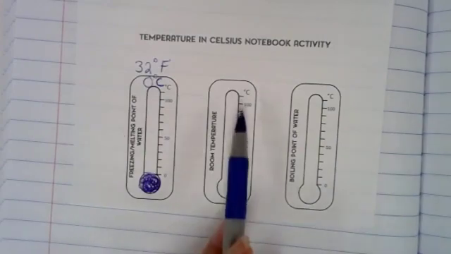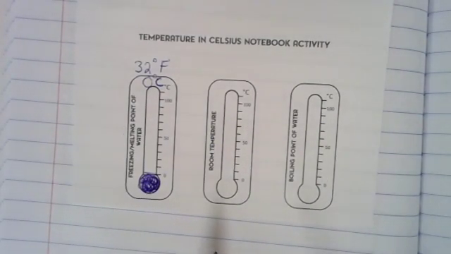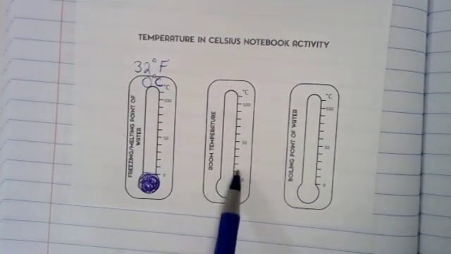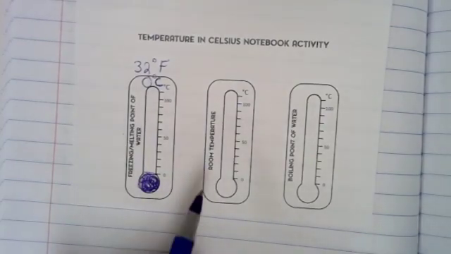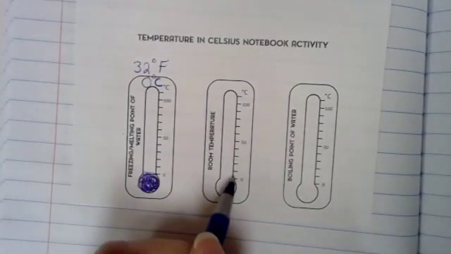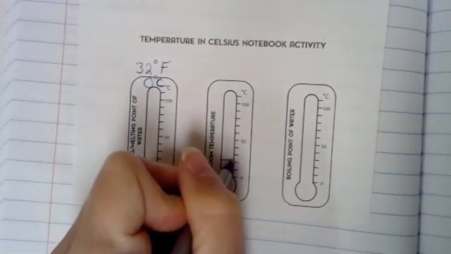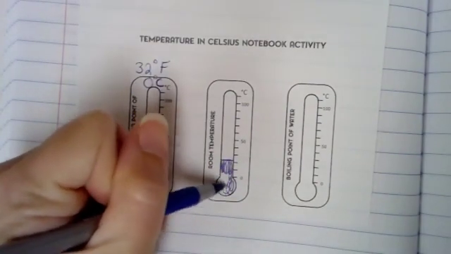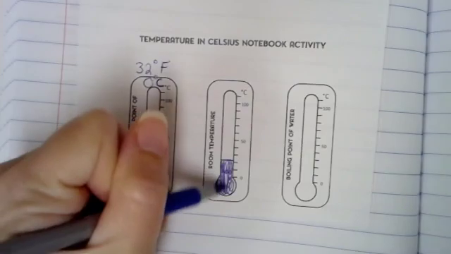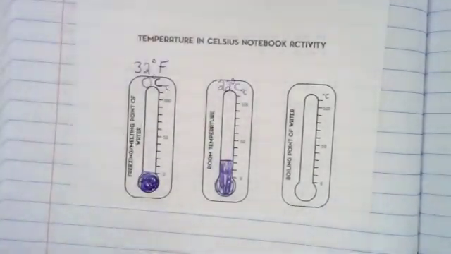The next one is room temperature. So room temperature is about 22 degrees Celsius. So if you look at these, they're counting by tens, 10, 20, 30, 40, 50, and we want to go to 22. So that's 10, 20, and a little bit higher than 20. We're going to shade that in and put 22 degrees Celsius.